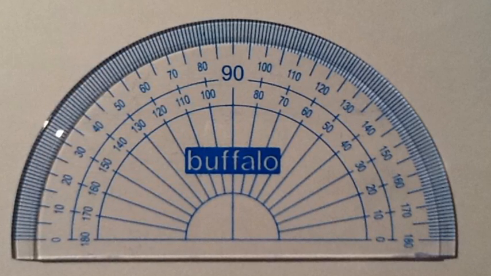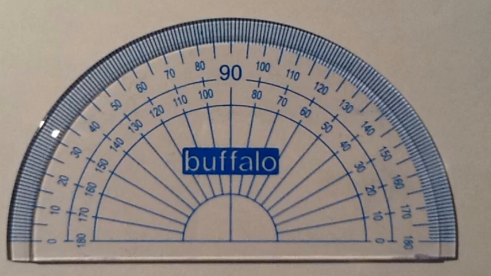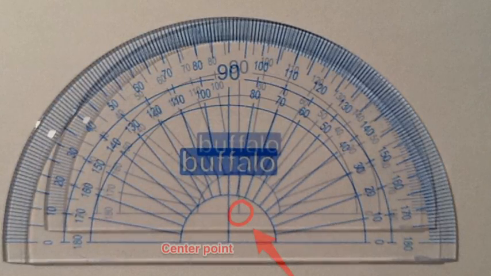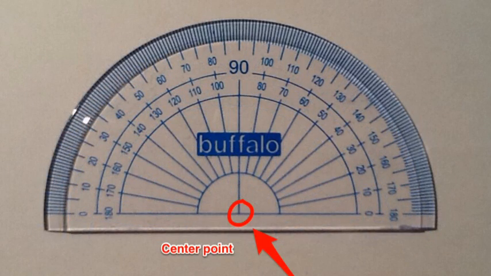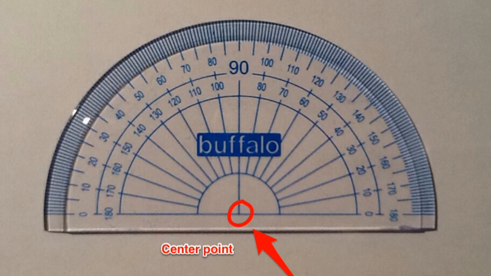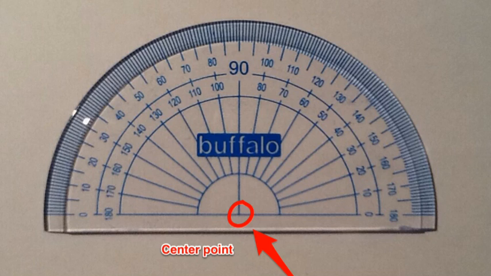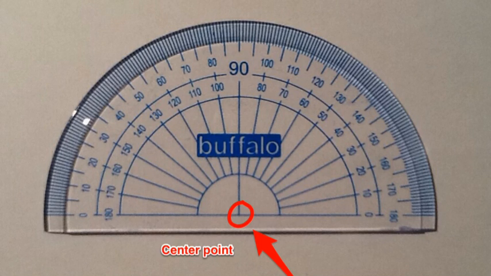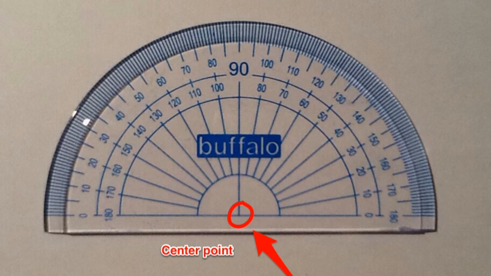So before we get started, I wanted to quickly go over some important parts of the protractor. The first is the center point. The center point is where the 90-degree line and the zero edge or the baseline intersect, and you can see that I have it circled here in my picture. This is a very important part of the protractor because this is where you're going to place your vertex when you're measuring.